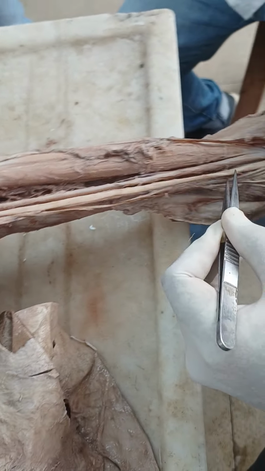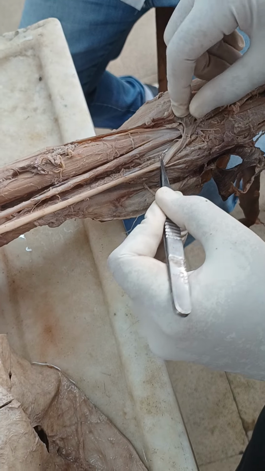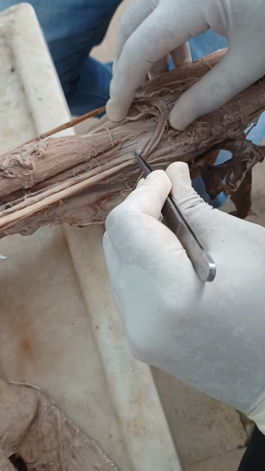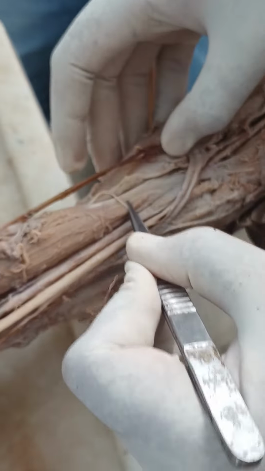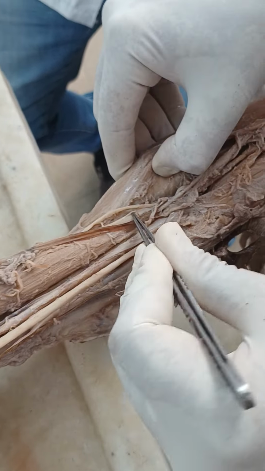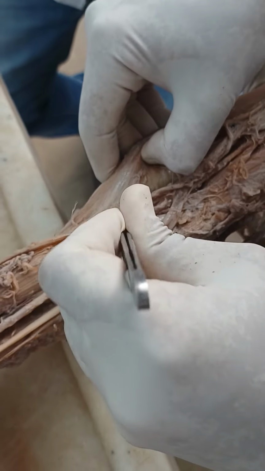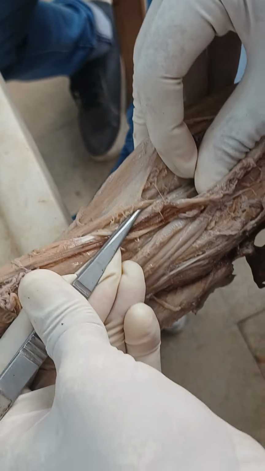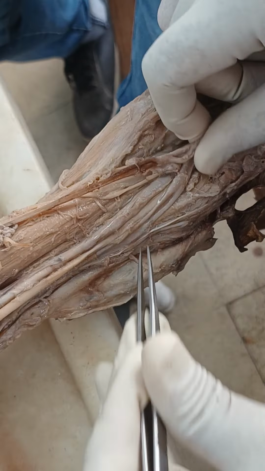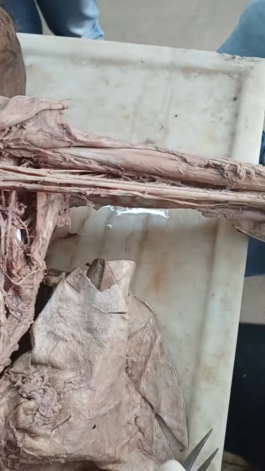So inside the cubital fossa, the structures from medial to lateral are: first, the median nerve; after that, the brachial artery; then the biceps tendon; and most laterally, the superficial branch of the radial nerve. Here you can see this is the superficial branch of the radial nerve. So these are the structures from medial to lateral inside the cubital fossa. This is about the brachial artery.